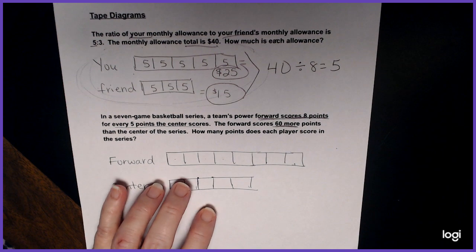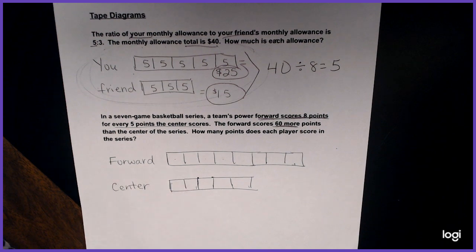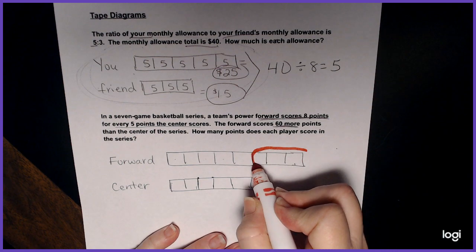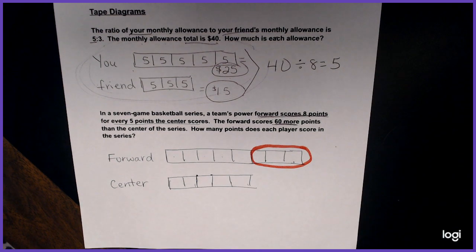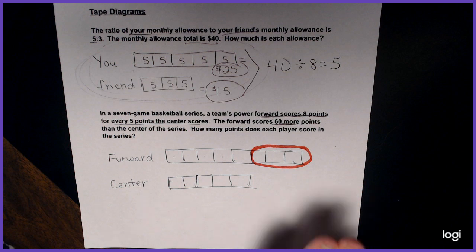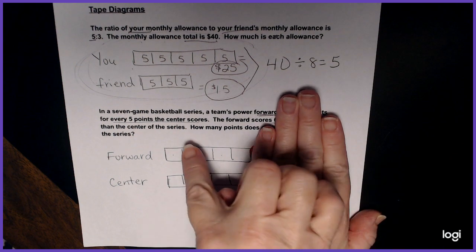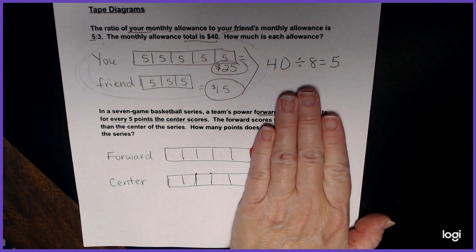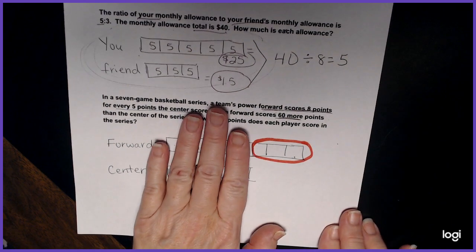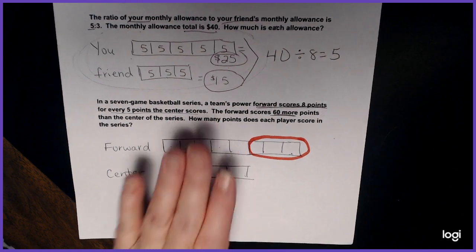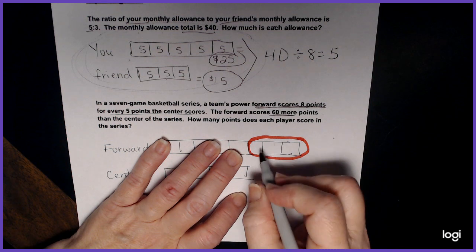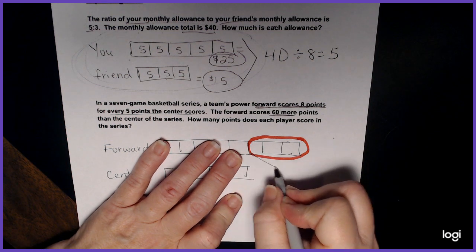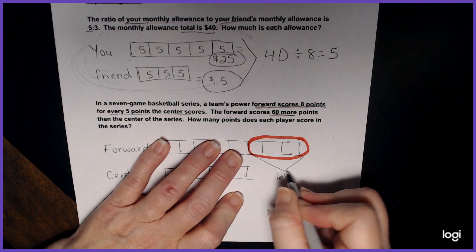Well, if I look at this correctly, I would agree that this is the more part, right? So if I make my tapes even, which I tried to do, these are even. They both show 5 right here. But obviously the forward made more. That more, it says, is 60 more. So this group right here that we're going to circle has to be 60.